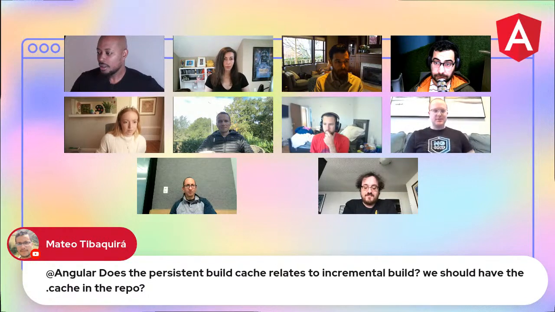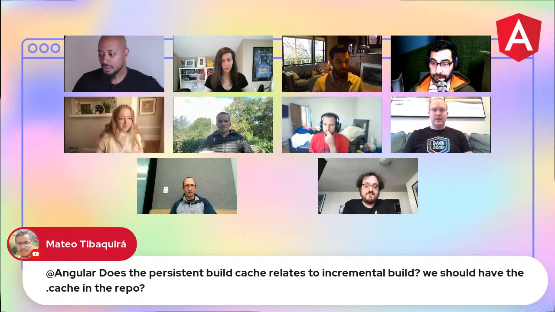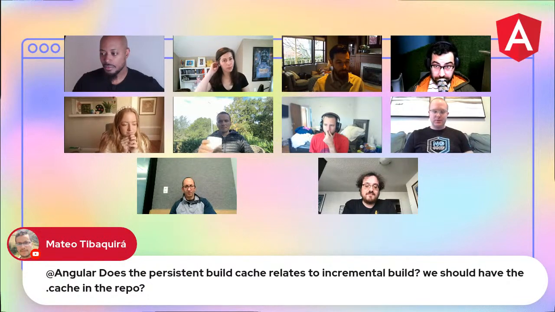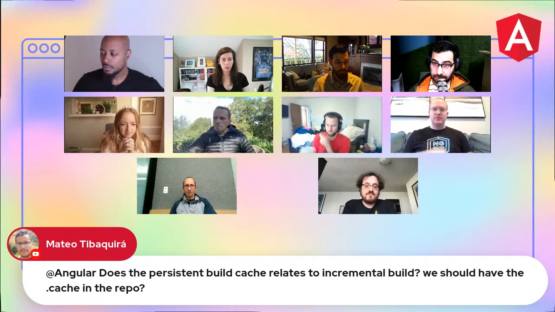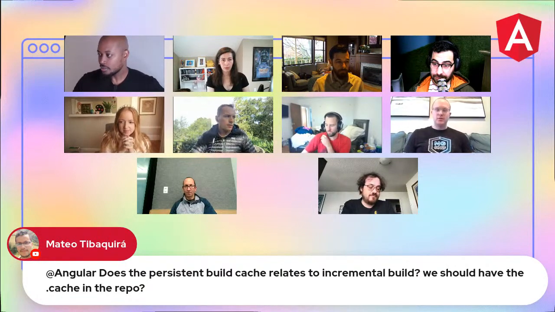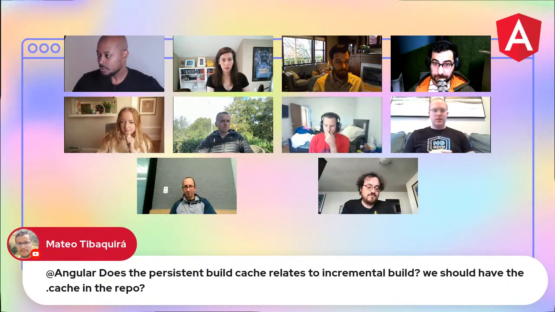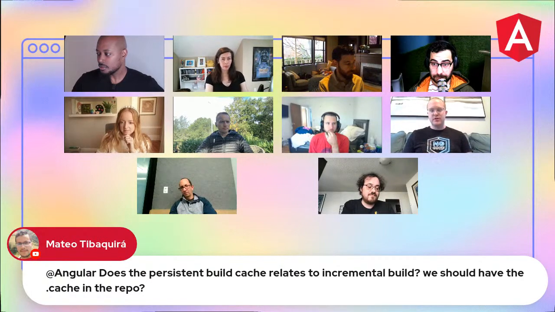Yeah, so I can take this one. I'm Doug. I'm a member of the tooling team. And the persistent build cache, what we're really using under the hood is Webpack 5 caching. That's the feature that's really enabled us to support this. And so I guess it comes down to how you define incremental. I don't really see it as being very related to incremental builds. It's more about caching the layer.